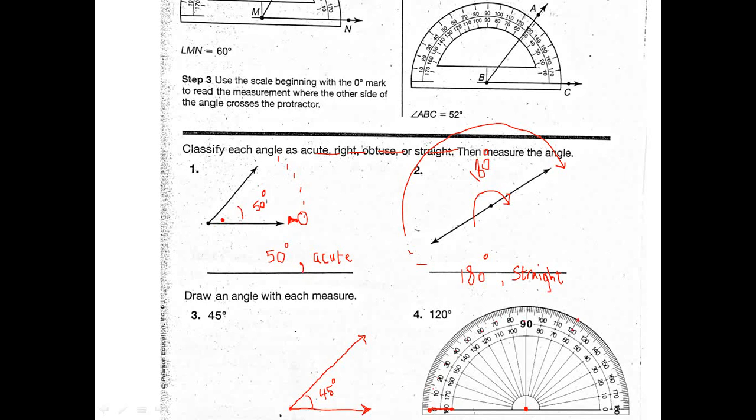So next to 120, I will draw a line this way, and here I will continue the line just right here.